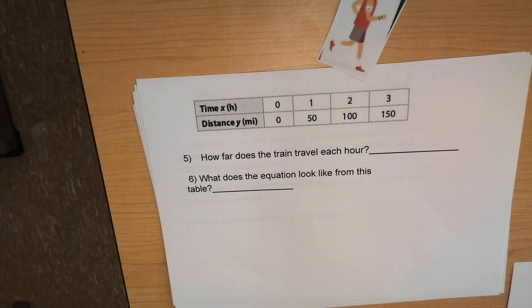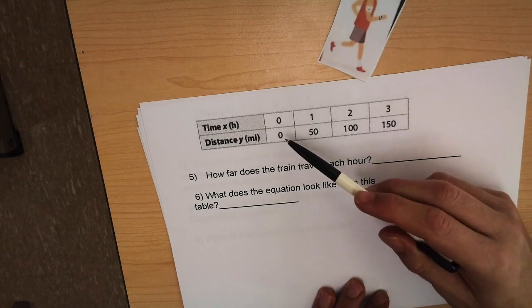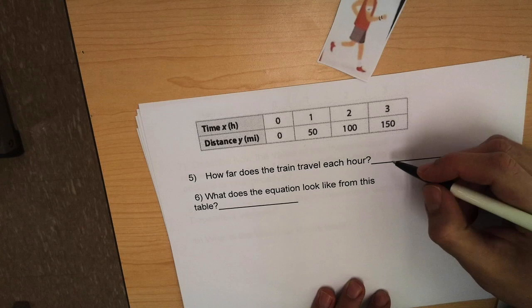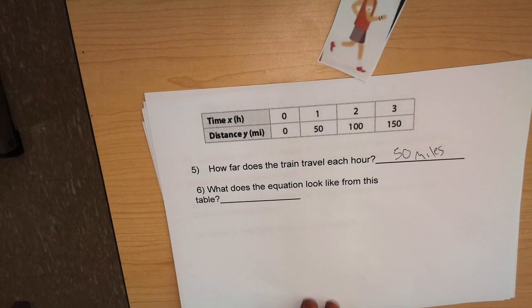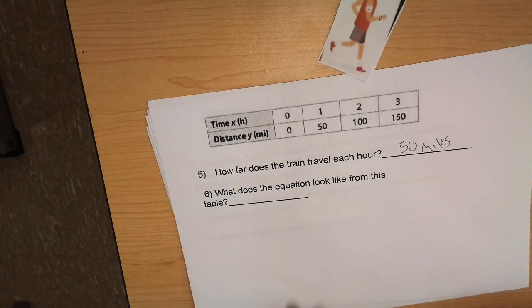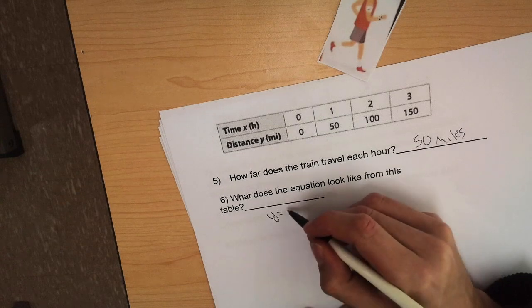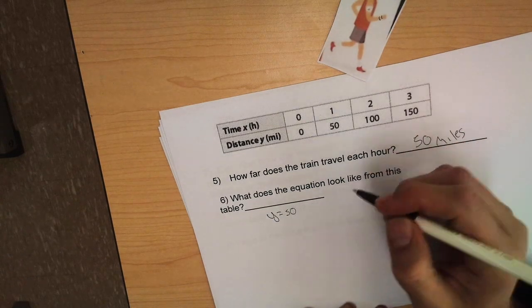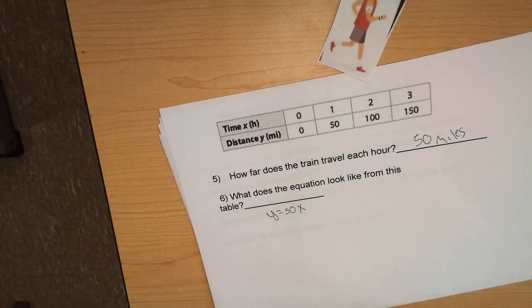Okay, we've got to keep it rolling with our questions here. Using the same table, how far does the train travel each hour? The train travels from 0 to 50, 50 to 100, so it travels 50 miles each hour. What does the equation look like for this table? We want an equation that when we put in a number for x, it will equal y. So let's take a guess here. y equals 50 is our constant, and then x. So y equals 50x is what our equation looks like for our table.